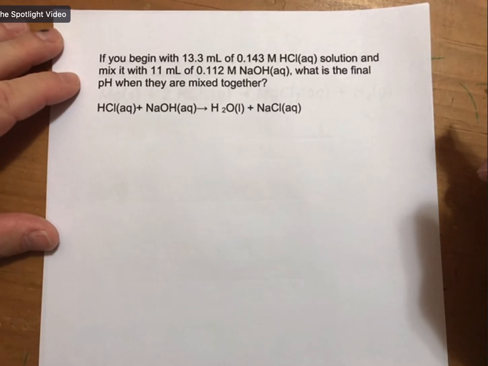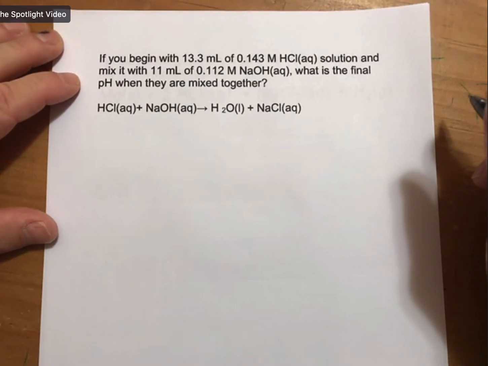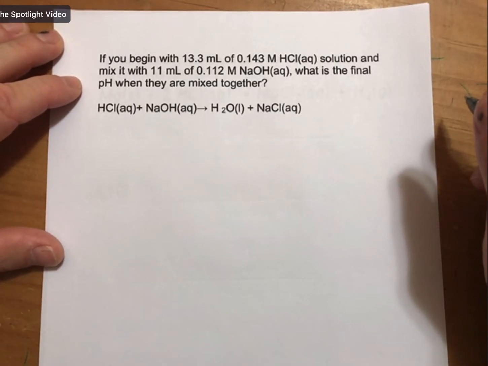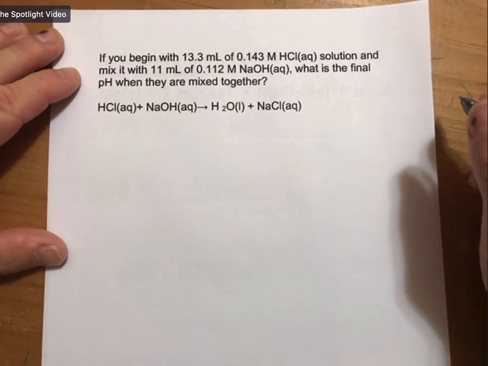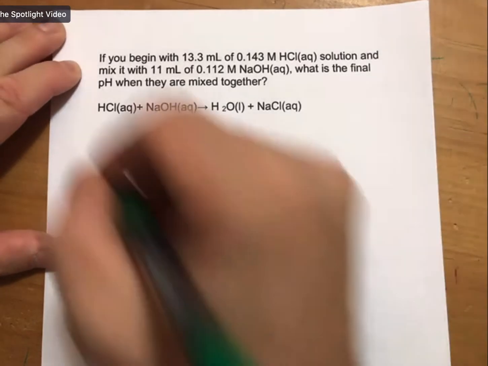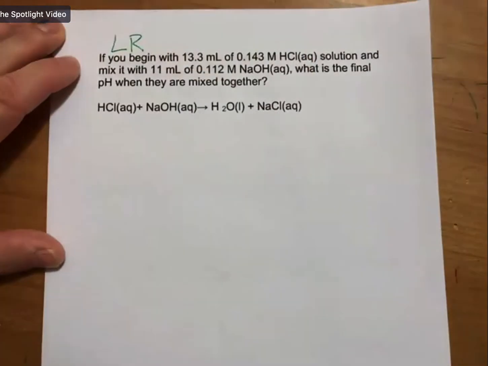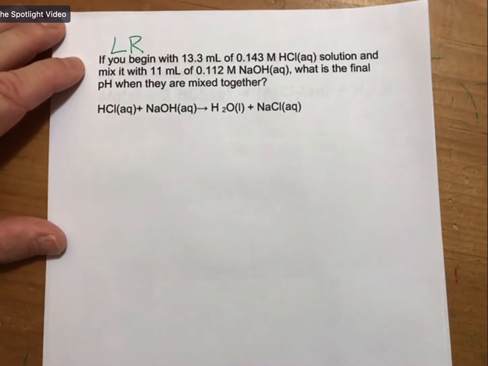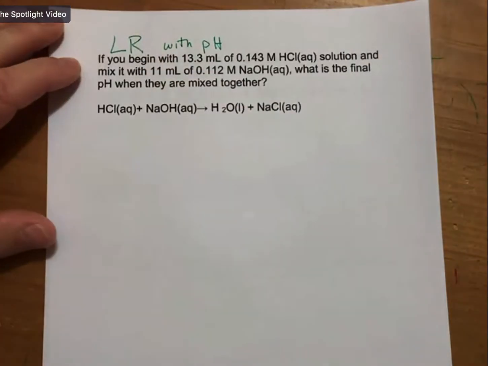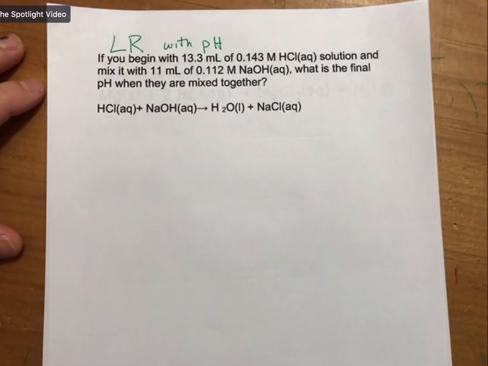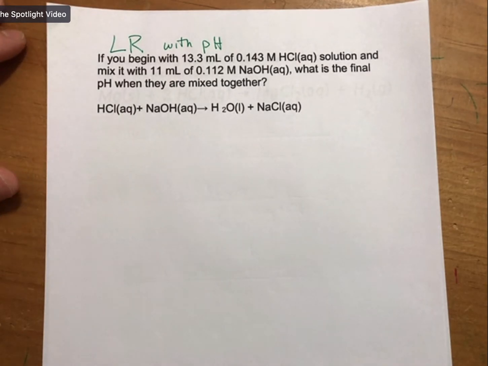Take 13.3 milliliters of 0.143 molar hydrochloric acid solution and mix it with 11 milliliters of 0.112 molar sodium hydroxide. What is the final pH when they are mixed together? This problem ties together doing a limiting reactant problem with pH. And so it's sort of the bringing together of everything, or many things, that we've done so far.